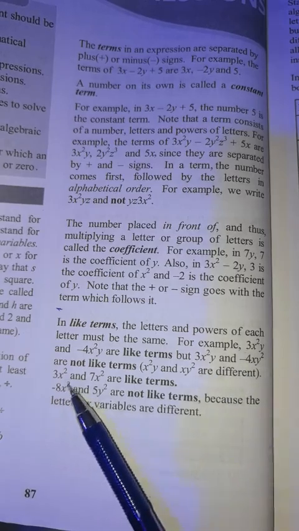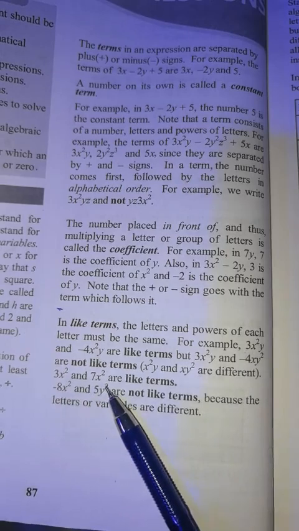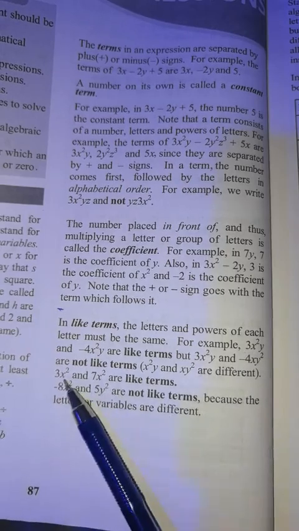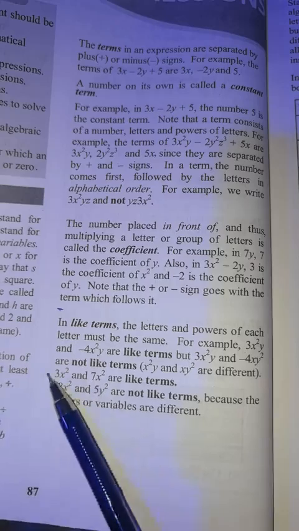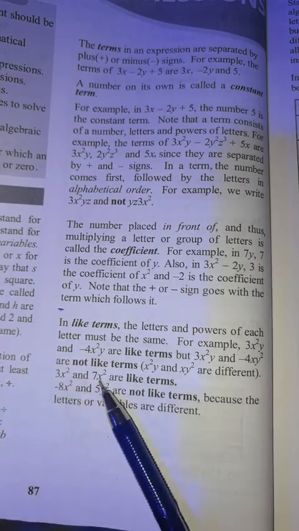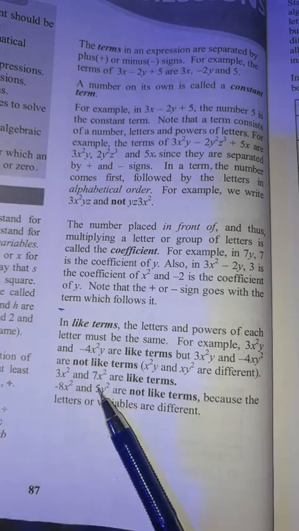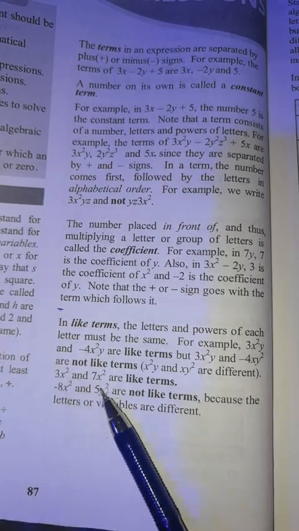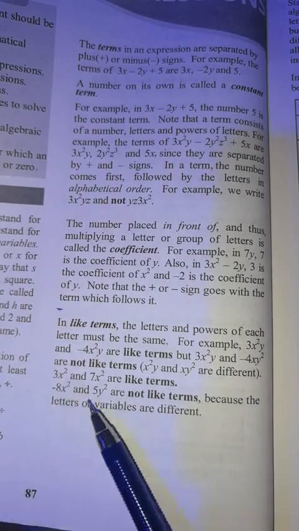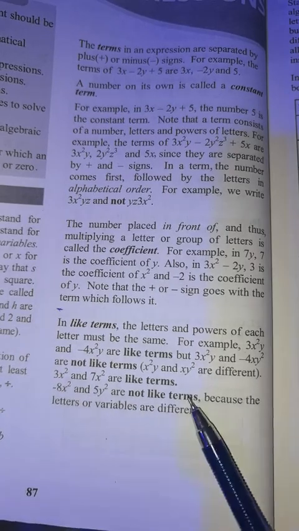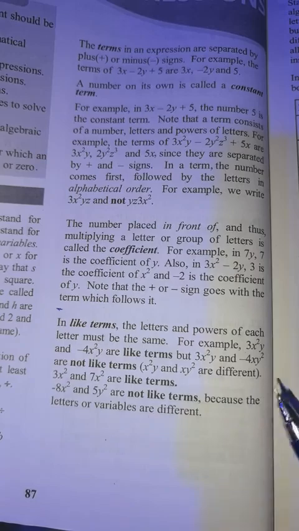Now let's come again. x squared and y squared are like terms. You can see x is squared here, and then x is also squared here. So we are not looking at the constants, but the variables. Algebraic expression, most importantly, talks about variables. Now negative 8x squared and 5y squared are not like terms. Now I hope you see the picture.